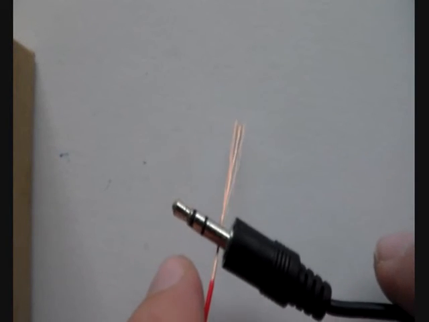Now you take your audio connector, connect it here and there. I'll do that on camera. Wind it a few times around the outer side and then do it like this. So it should be wrapped around this thing so it holds. So this is how you do it.